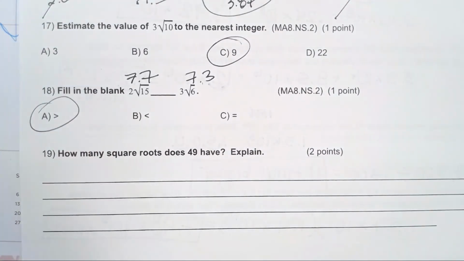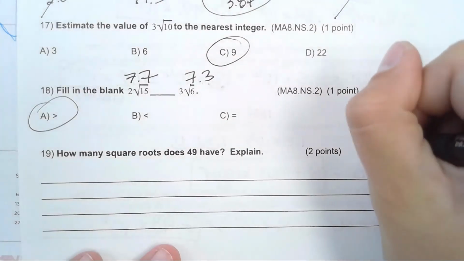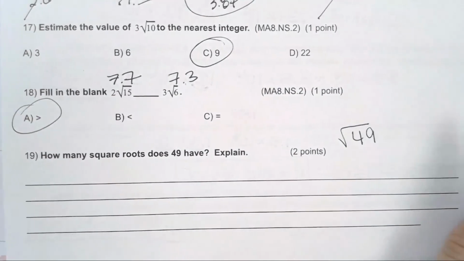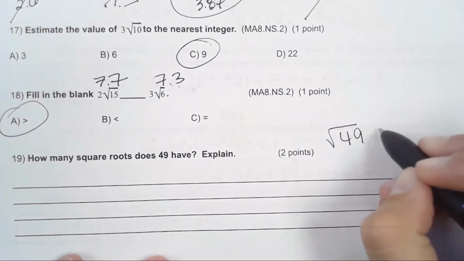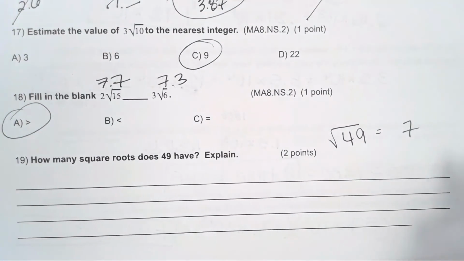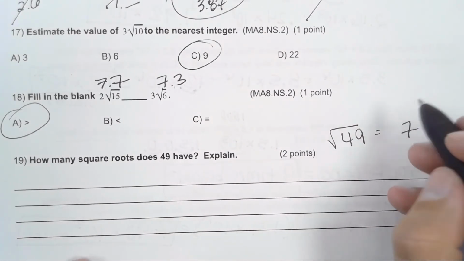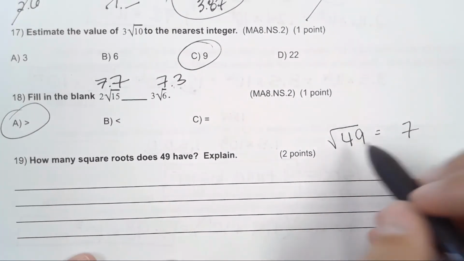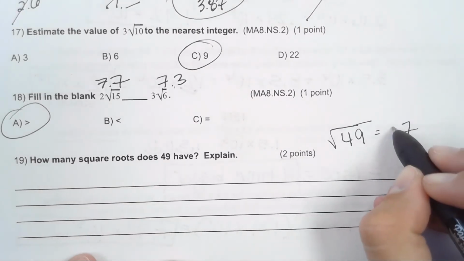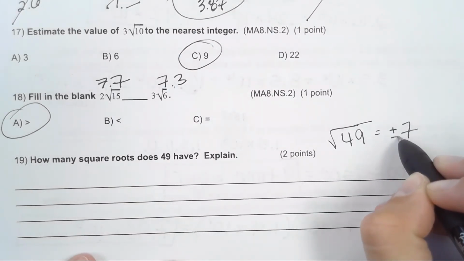All right, number 19. How many square roots does 49 have, and explain? So 49, the square root of 49. Remember, we talked about in class how when you take the square root of 49, you don't just get a positive 7. We also talked about how if you take negative 7 times negative 7, that also gives you that positive 49. So we talked about this plus minus sign.